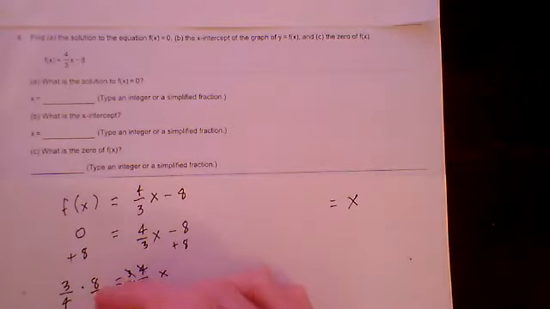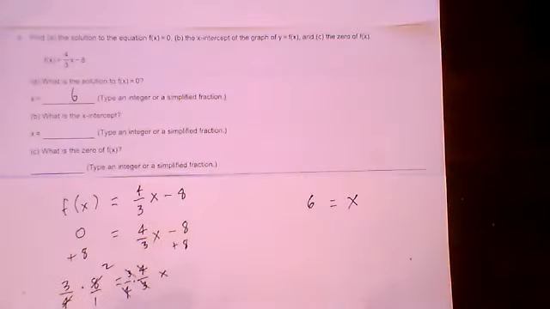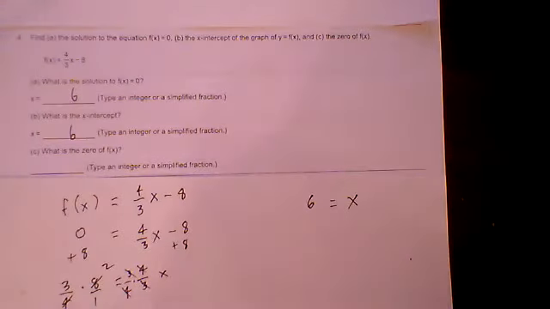On the other side over here, think of that like 8/1, and then look for common factors on top and bottom. So 4 goes into 4 once and 4 goes into 8 twice, right? And then we just have a bunch of 1s on the bottom. So 3 times 2 is 6. So 6 is going to be our answer there. So 6 is the solution to f of x equals 0. And like we were talking about, that is also the x-intercept. And that's also the 0 of the function.